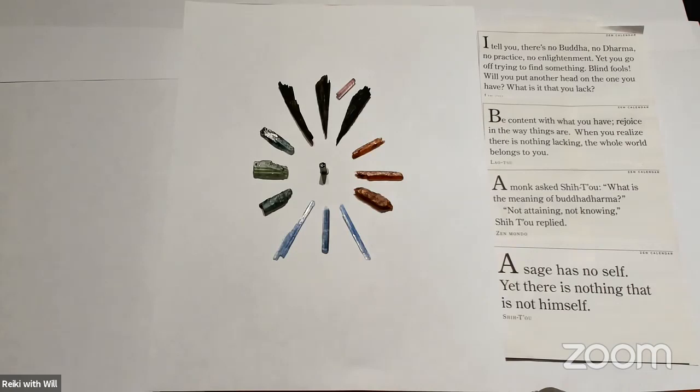And the next one, be content with what you have. Rejoice in the way things are. When you realize there is nothing lacking, the whole world belongs to you. The first one was a quote from Lin Chi. And the second one's from Lao Tzu. And Lao Tzu was attributed with creating and documenting the I Ching.